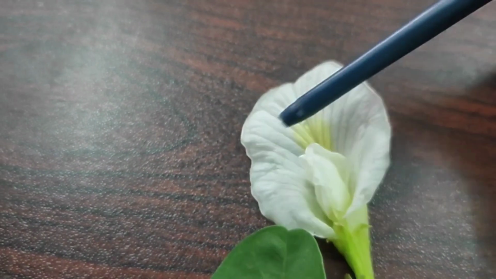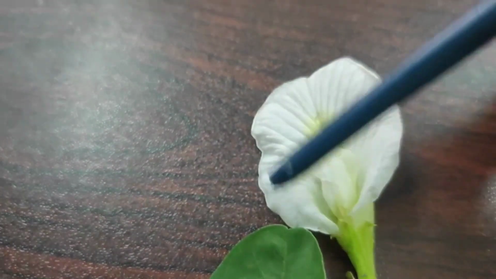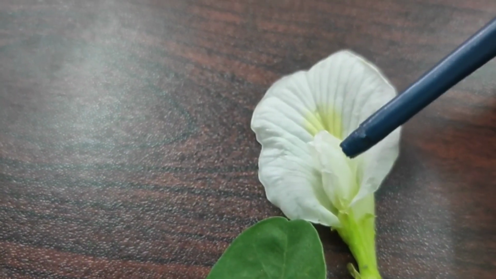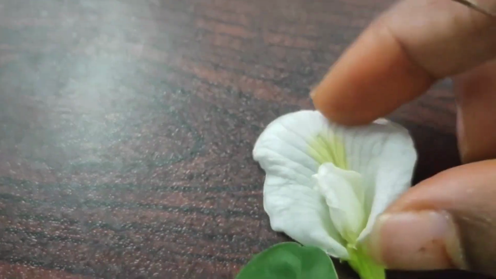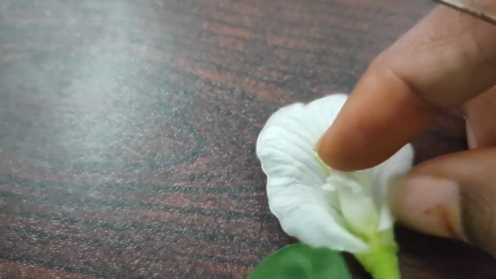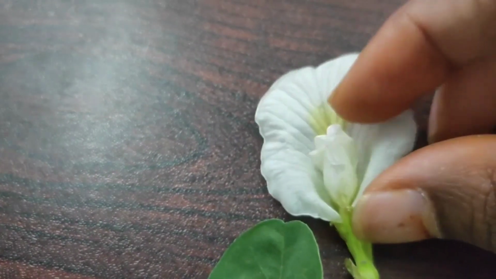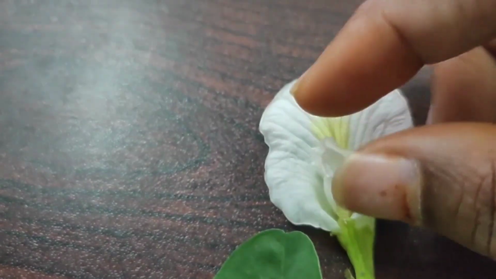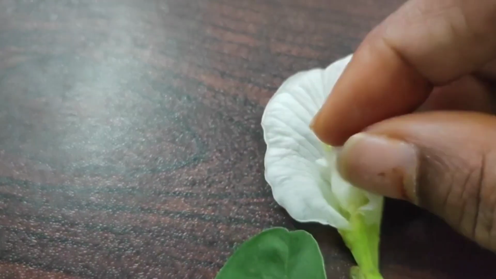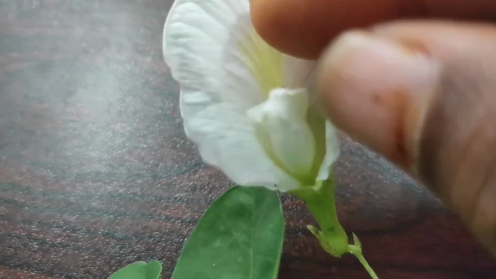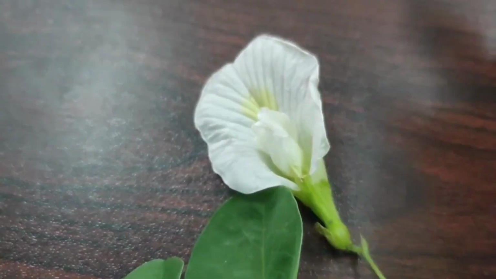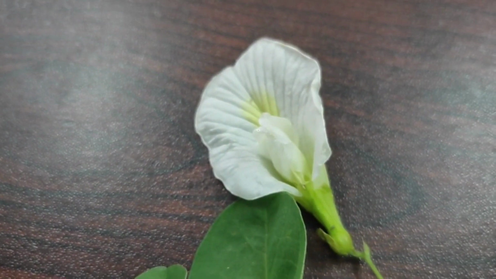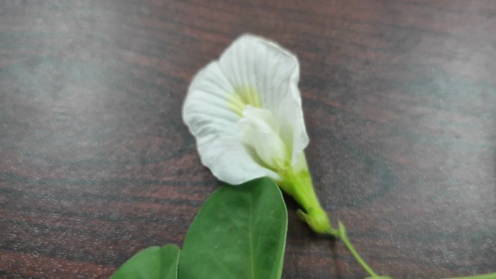This petal, what you see, is a large standard petal, which is enclosing 2 wing petals. Here there are 2 wing petals. After dissecting, I'm going to dissect it out and place them separately so you can understand. If we remove these 2 wing petals, when we open them out, we find 2 keel petals within them inside. Now I'm going to dissect out these petals and explain it neatly.